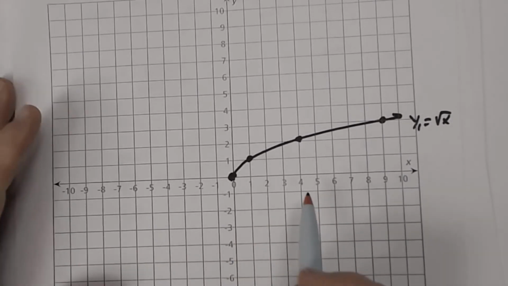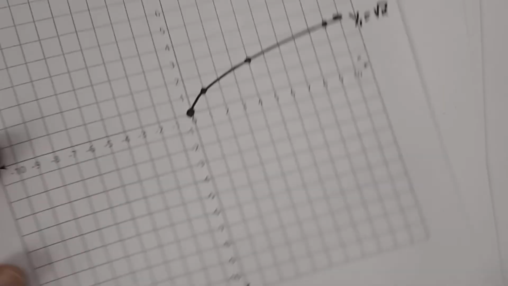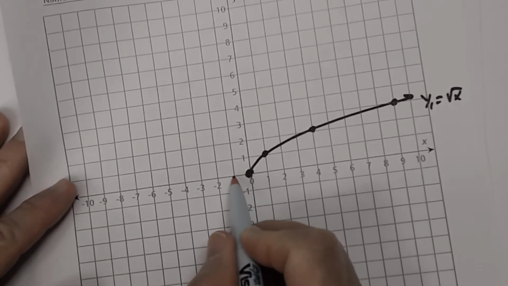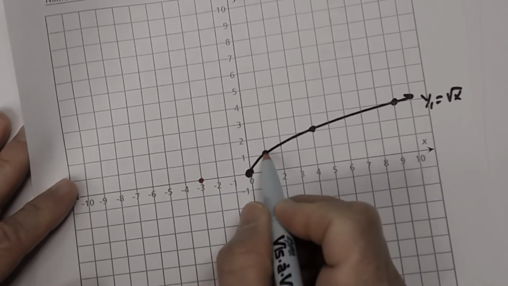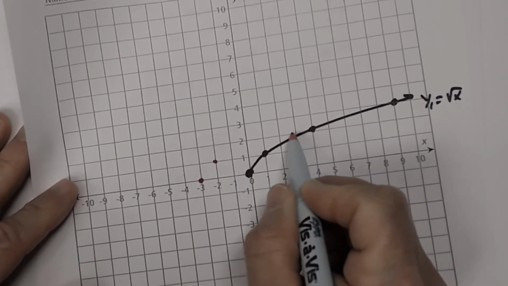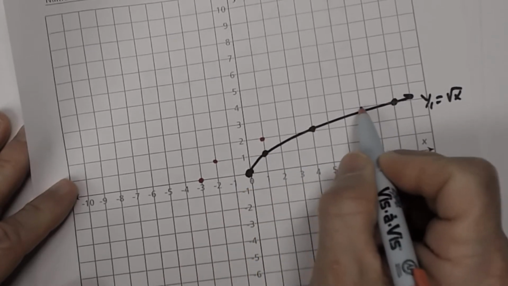Okay, so we're going to move every point 3 units to the left. All right, so that's my horizontal translation. So 1, 2, 3. See that? 1, 2, 3. 1, 2, 3. Now be careful.